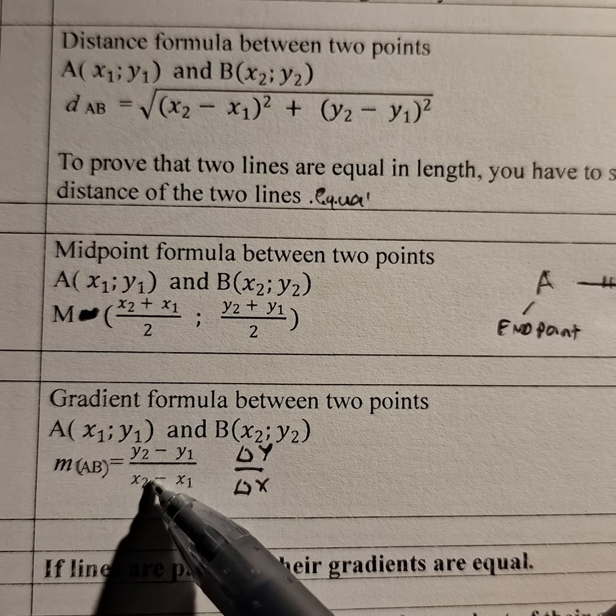So y2, x2, the twos, then the ones. You cannot say y2 minus y1 and then say x1 minus x2. The order is very important for your gradient. Please, please, please.